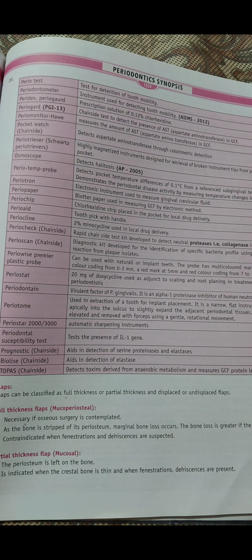Next is Periogard. There is a difference between the spellings. Okay, so you need to see the differences in the spellings because it is quite confusing. This Periogard is a chair-side test to detect the presence of aspartate aminotransferase in GCF.